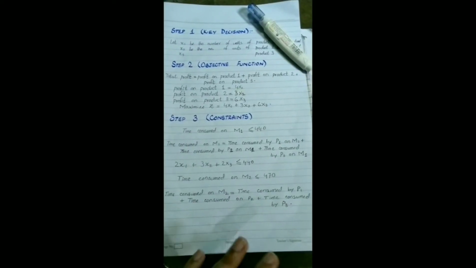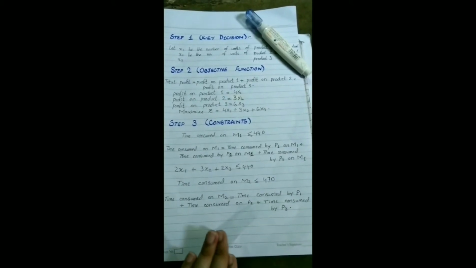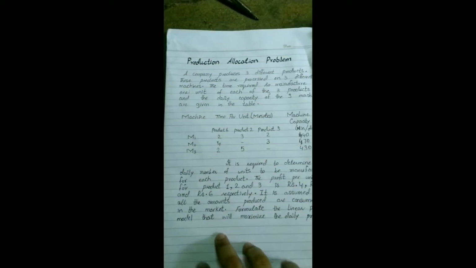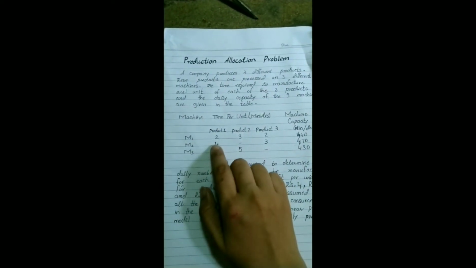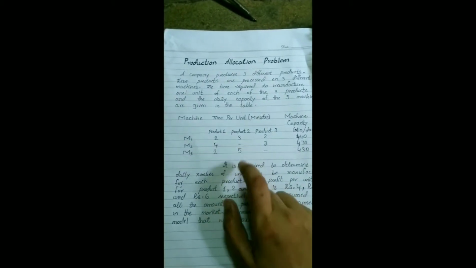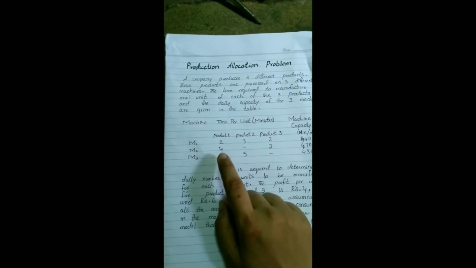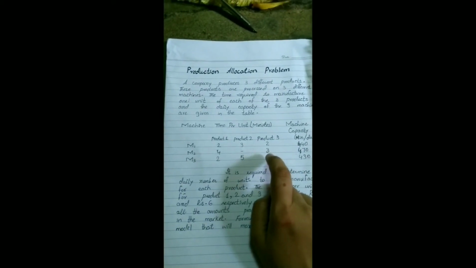The formula for time consumed on M2 is time consumed by P1 plus time consumed by P2 plus time consumed by product 3. It is 4 for product 1, 0 for product 2, and 3 for product 3. So we will write 4x1, 0x2, or we write nothing for product 2, and 3x3, and it should be less than or equal to 470.